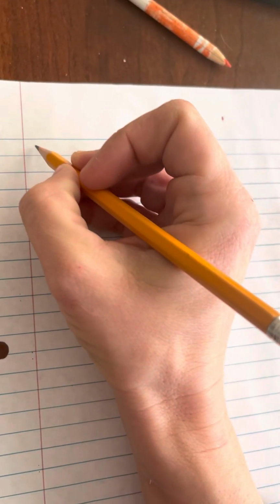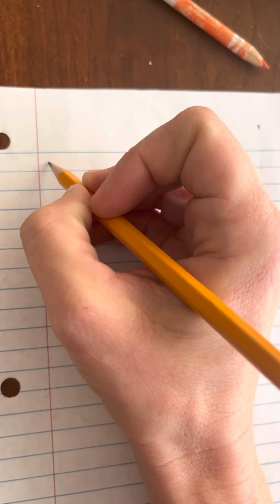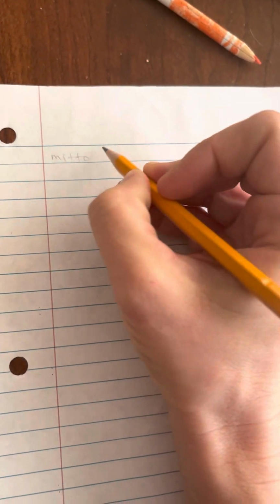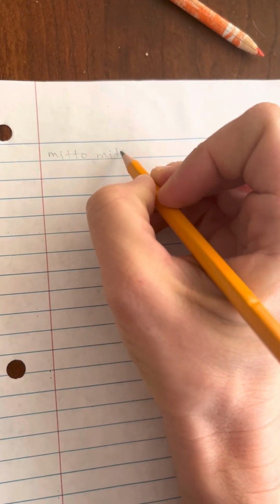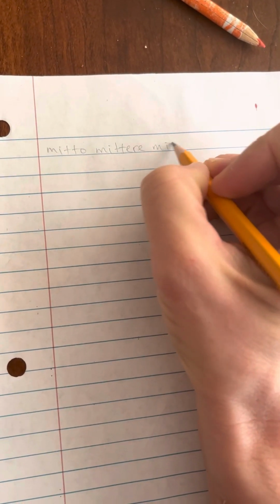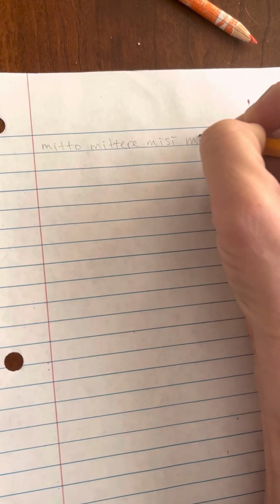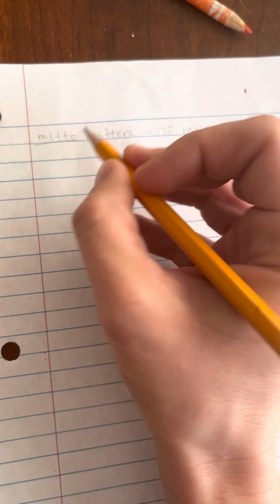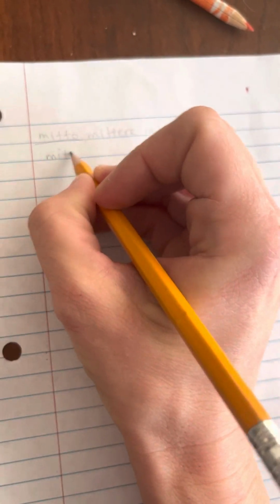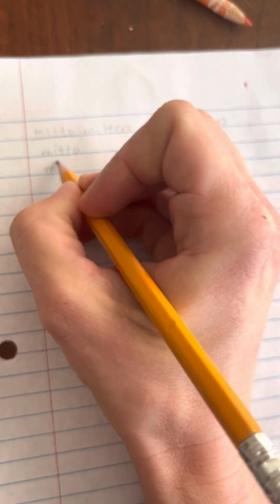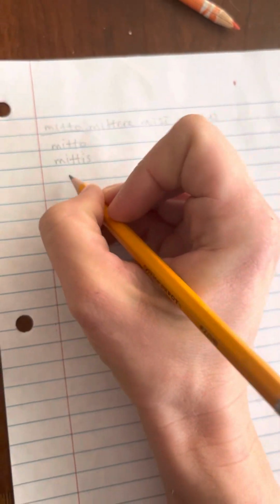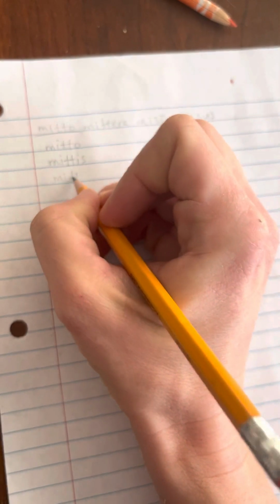So let's review how to make the passive first. So I'm going to do the verb, we'll do mitto. So the four principal parts: mitto, mittere, misi, missus. Okay, and now if we were to conjugate this in the present tense, we'd say I, you, he, she, it, we, y'all, they. And our endings are o, s, t, mus, tis, nt. Mitto, mittis, mittit.